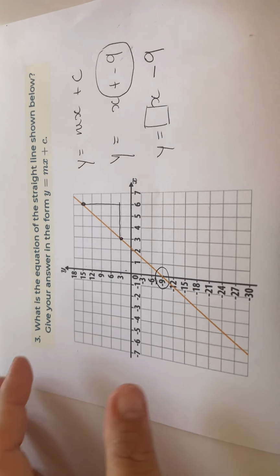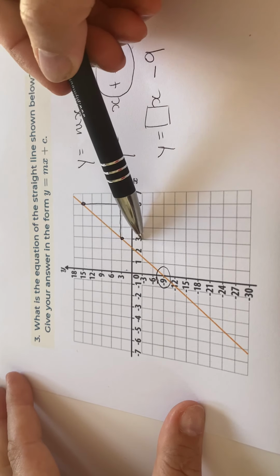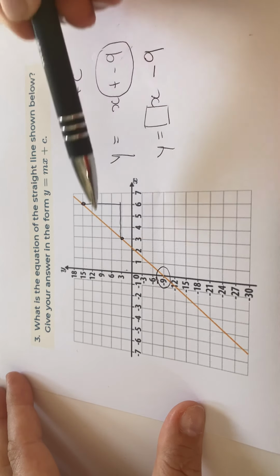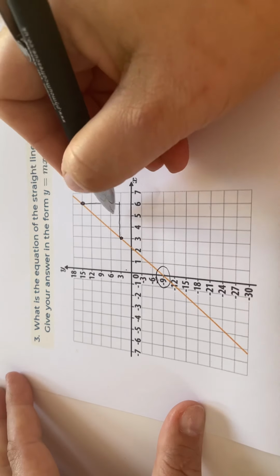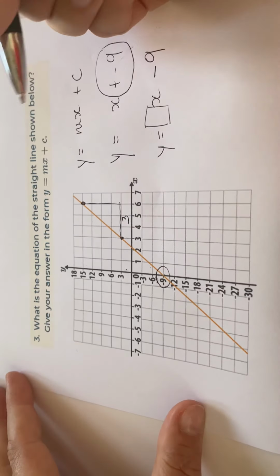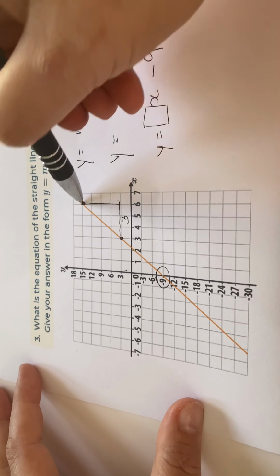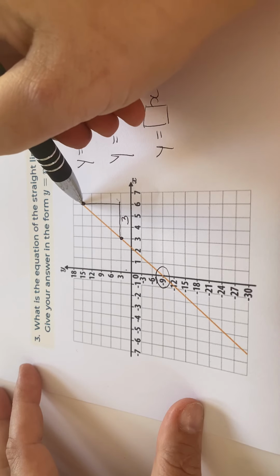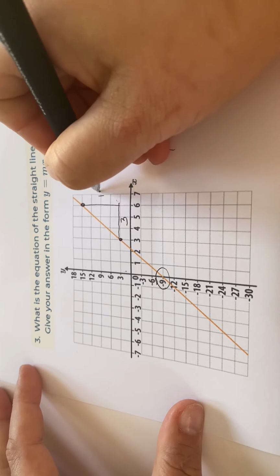There it is. And we just need to find the length of those two sides. So this one goes from 3 all the way up to 6, so that is a distance of 3. And this one goes from 3 all the way up to 15, so that is a distance of 12.